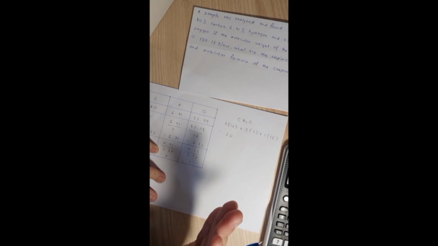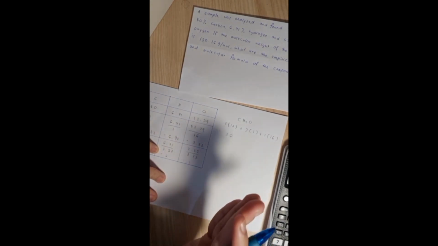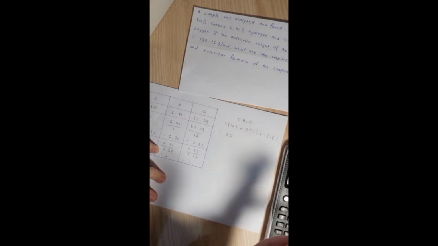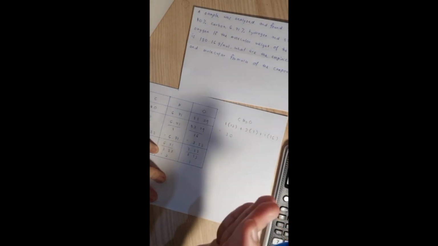The next step, we must determine the value of n. The value of n is found by dividing the molar mass of the compound by the empirical formula mass of the compound calculated in step 2.